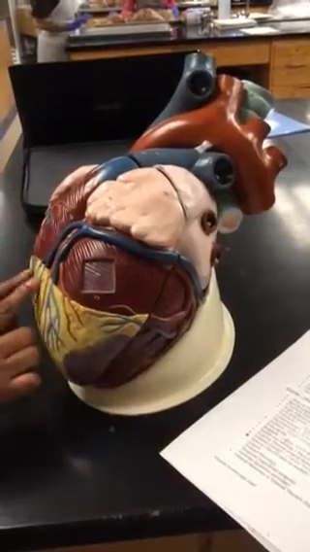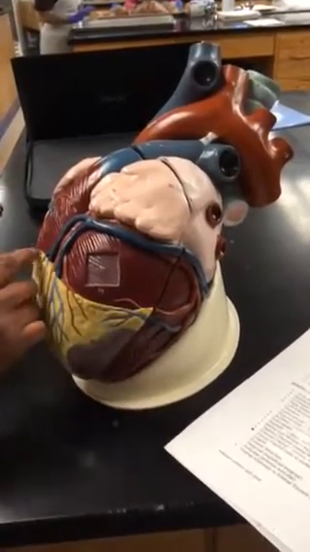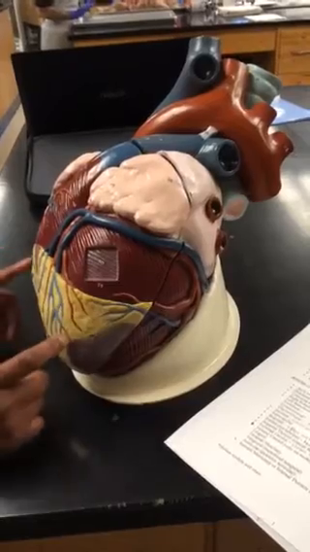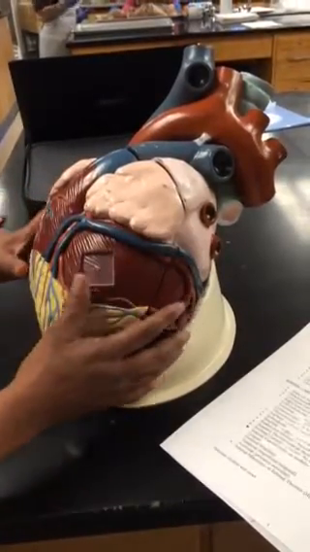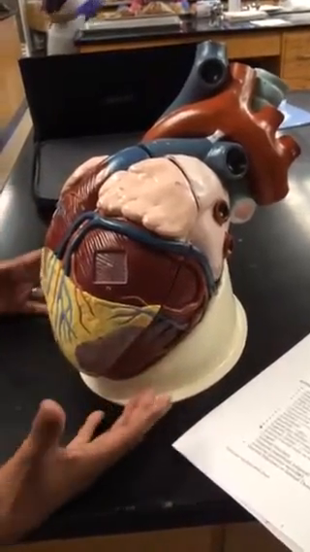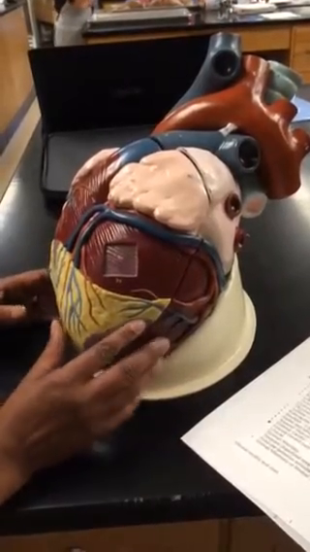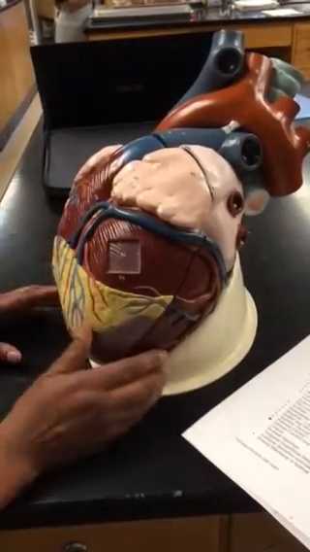Just in case you need to know, this is the epicardium. It's been cut off, has fat material to it, but it covers the heart. The epicardium is part of your pericardium. The myocardium is the actual muscle.